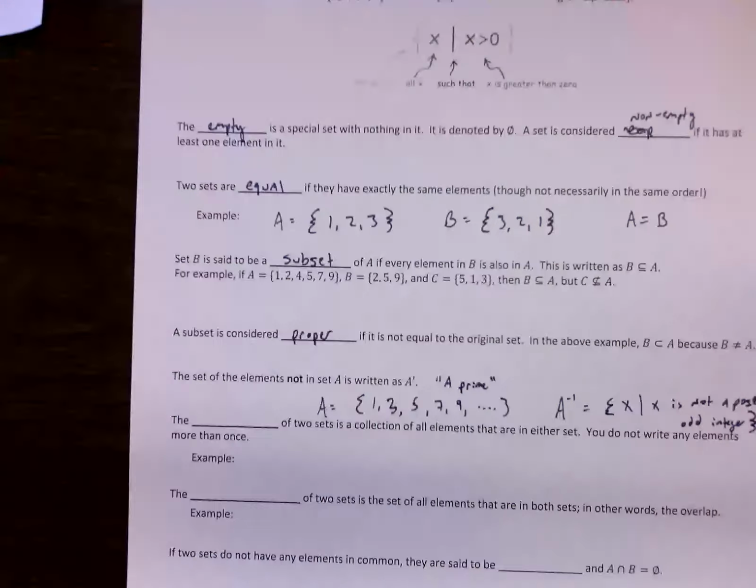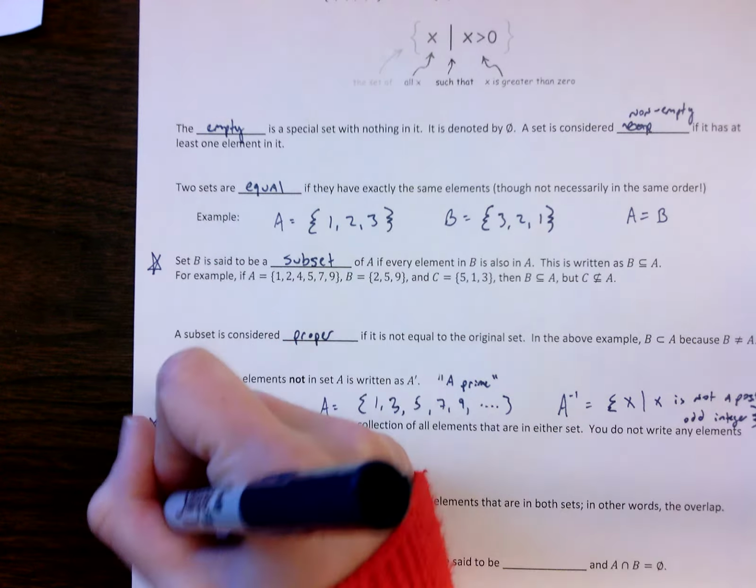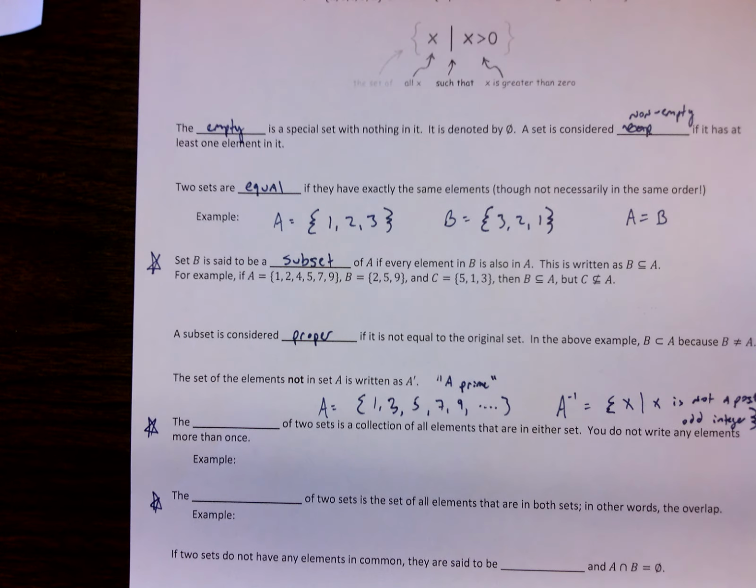All right, so now these next things. The big things that you're going to need to know on this page, the things that are not obvious, is the subset thing. That's going to be important. And then these next two things. Those are the big things to keep your eye on.